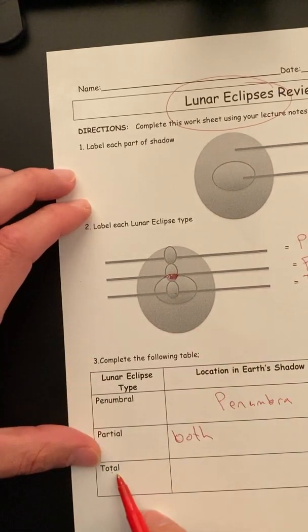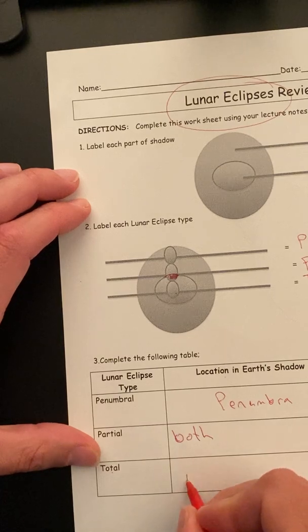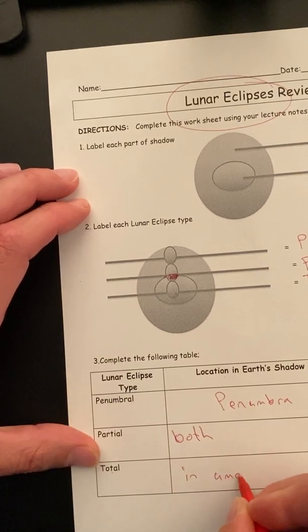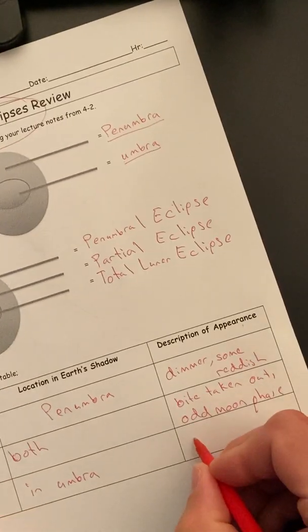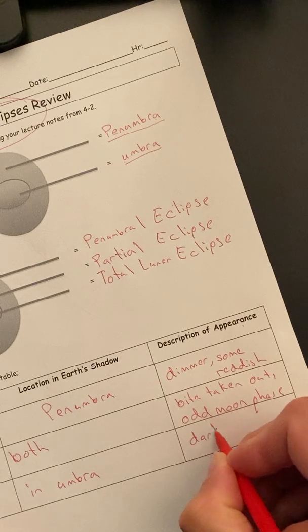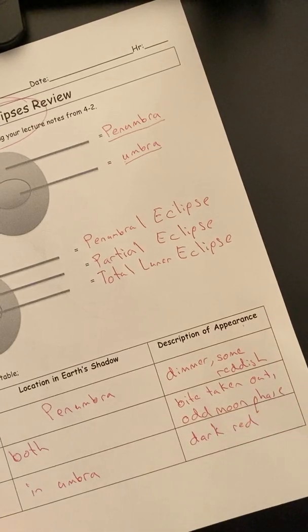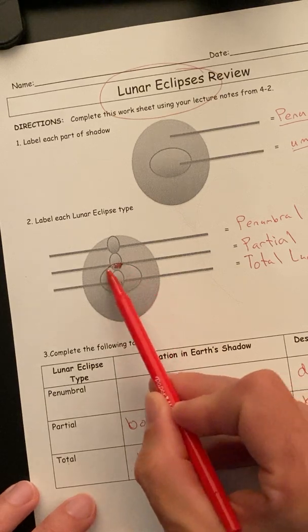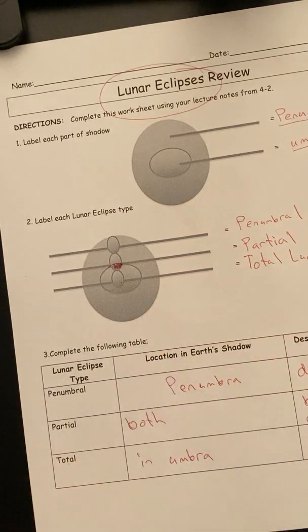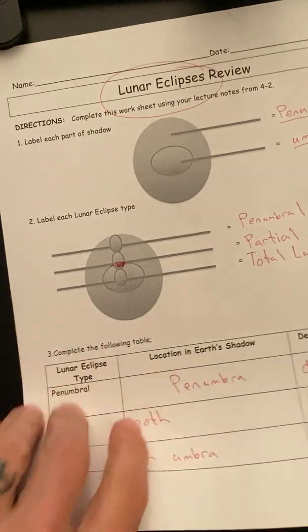So during totality, we'll say in the umbra, and this is where you get that phenomenon of refraction that makes the moon turn dark red. And we've discussed, well, hey, if this area is so darn dark, why isn't it just black? Or it almost looks like you went from full moon to new moon. And those are good questions.